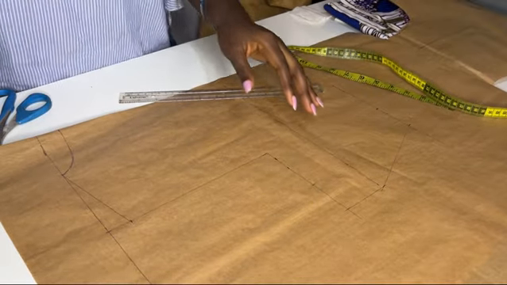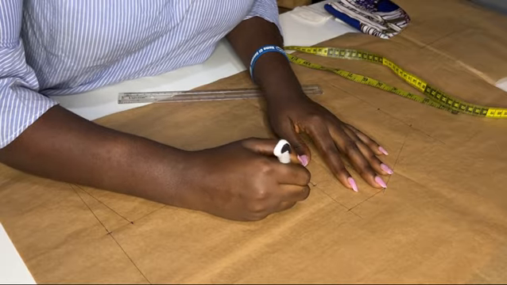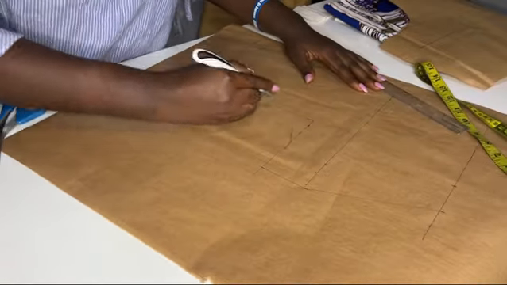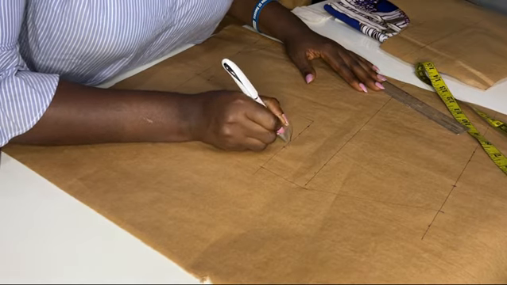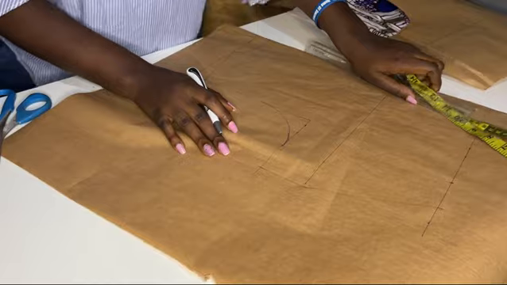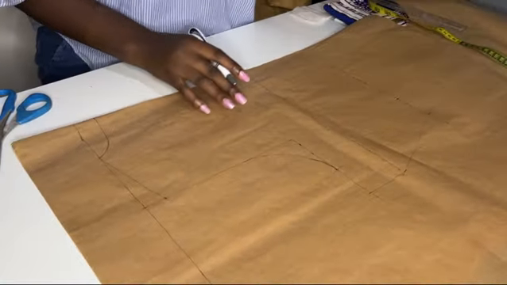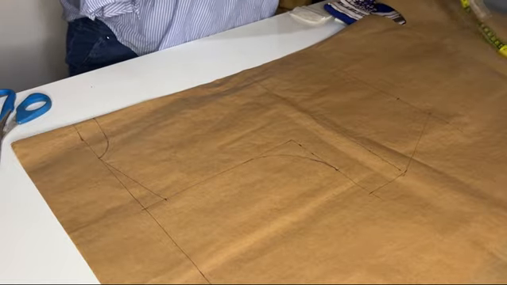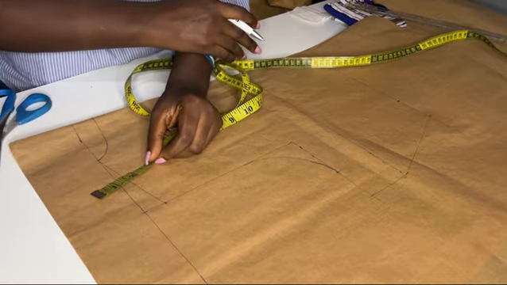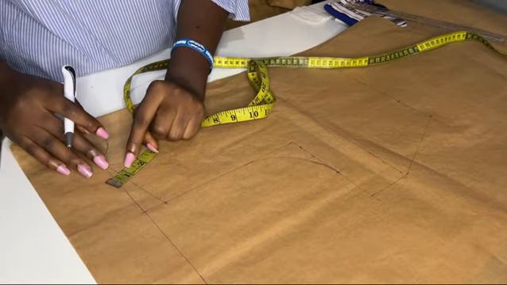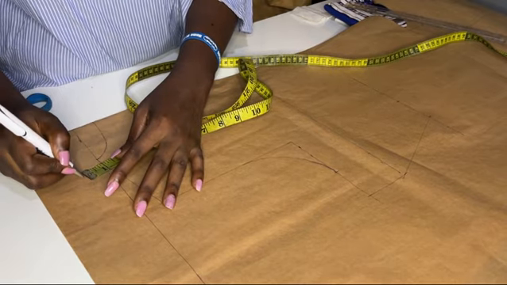For the arm side here, you don't need to do anything. You don't need to take any measurements to deepen the back side. So what we are going to do is we eliminated 1 inch from the front. At the back, we are going to add that same 1 inch upward.